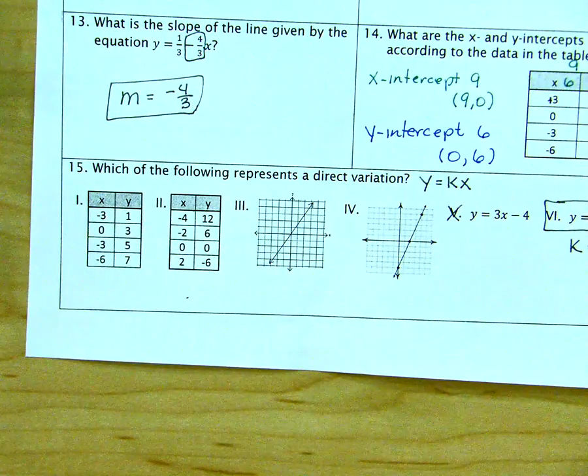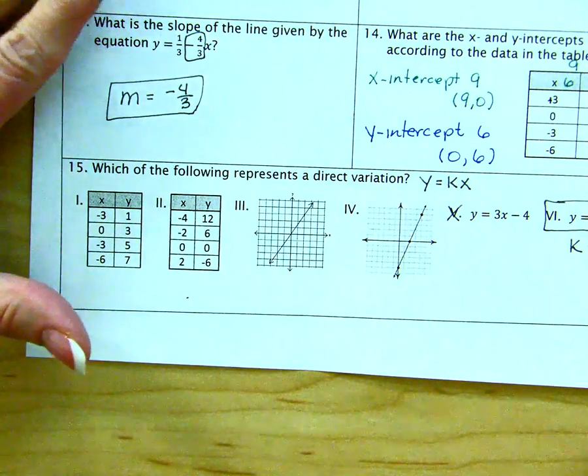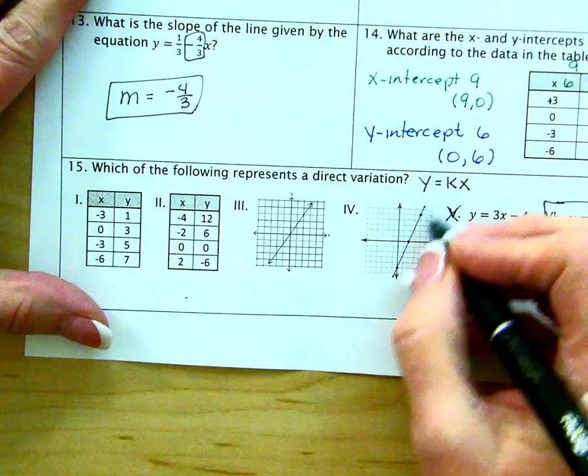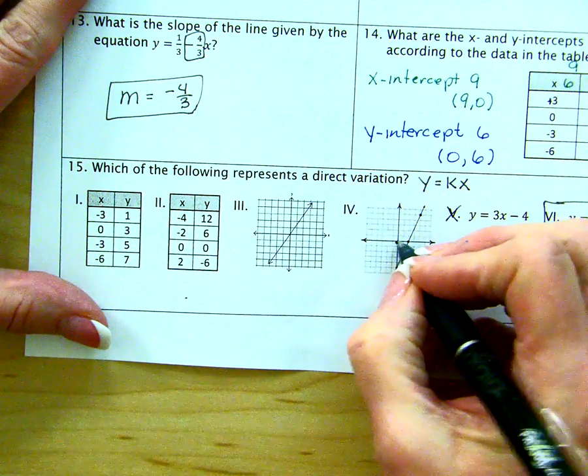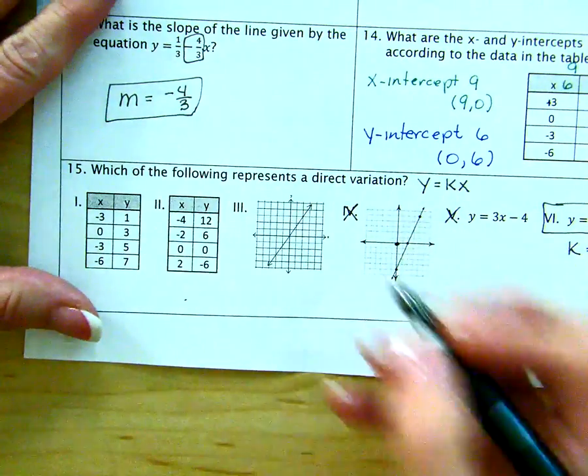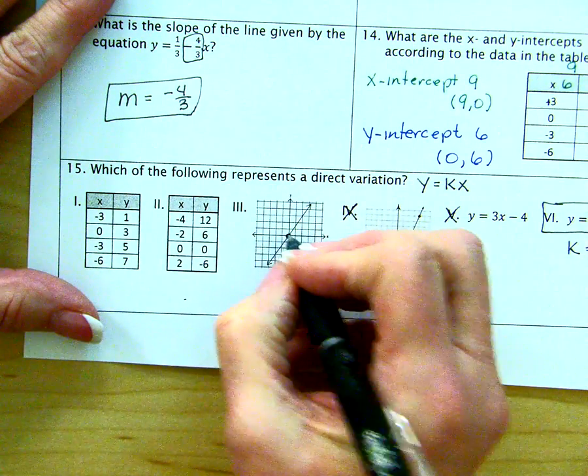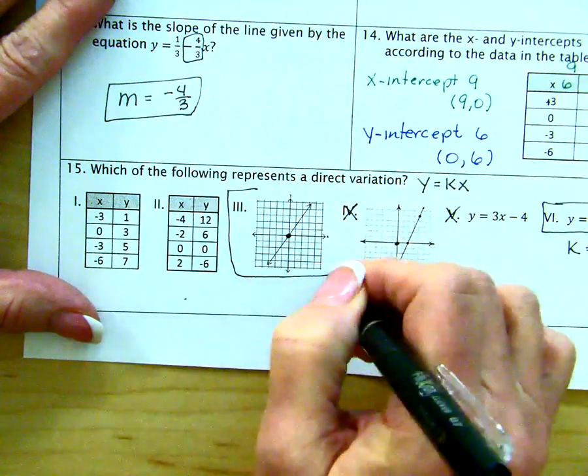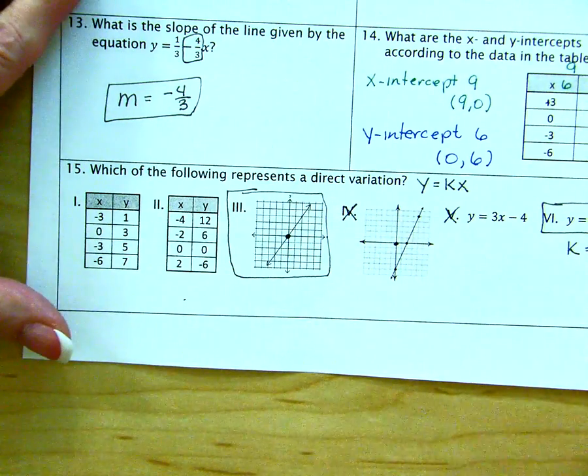For graphs, in order to be direct variation, your graph must go through the origin. So this graph here does not go through the origin, so it is not direct variation. This graph does go through the origin, so this one is direct variation.